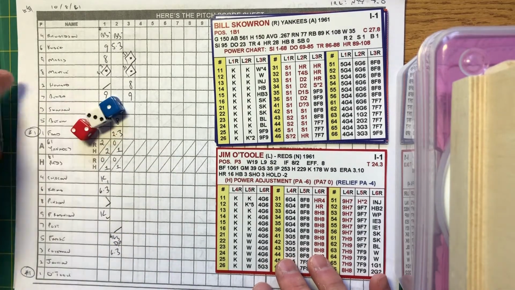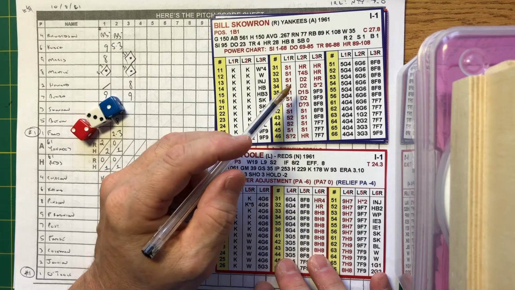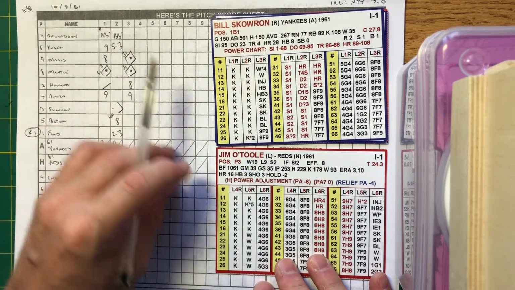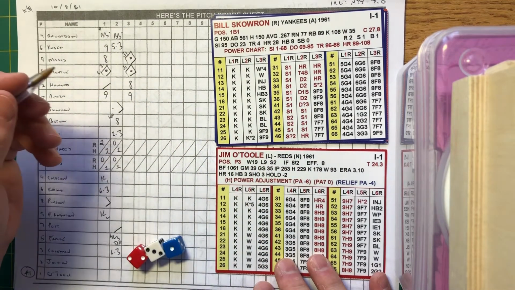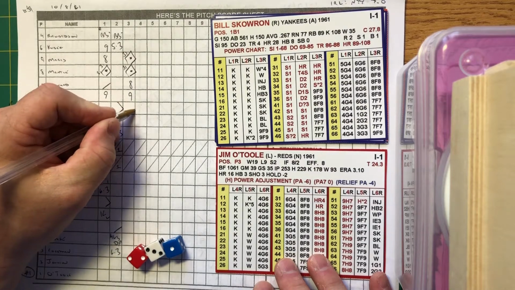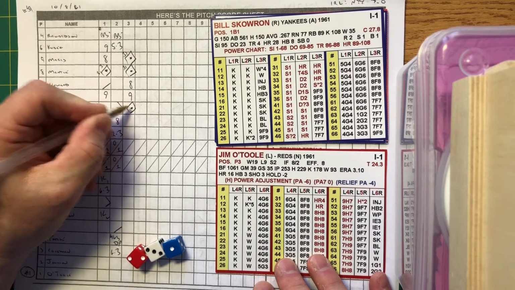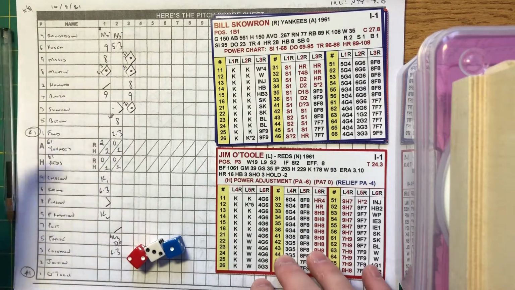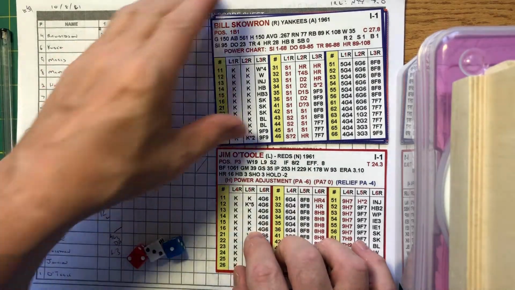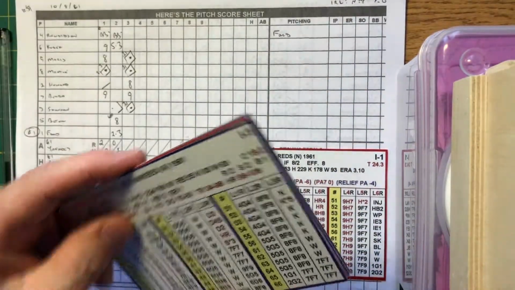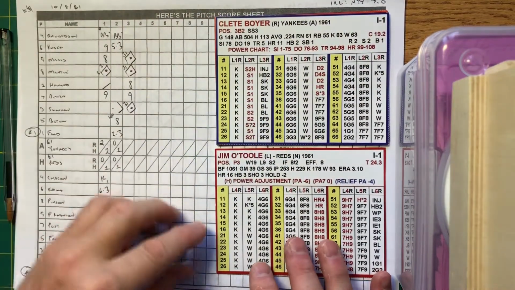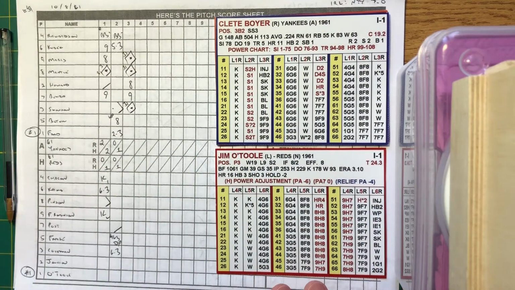O'Toole kicks and deals. That's a 231. And Skowron down the left field line. Retreating to the track is Post. Fair or foul, and it's gone. A 5-0 lead for the 61 Yankees as the power just keeps coming on Jim O'Toole.